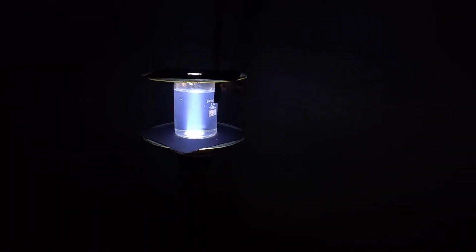So the particles are small, so they only scatter blue colored light. That's why our sky appears blue in color, that you can see, and the sun starts turning yellow. You can see this is the sky and it is blue in color, and our sun is now getting yellow.